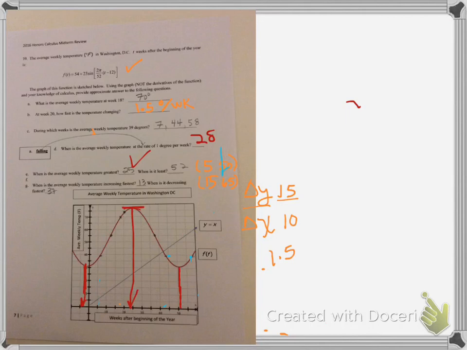Alright, now the next question takes a little interpretation. It says, when is the average weekly temperature increasing the fastest? So again, let me just erase some of the things I have here. And where is it increasing at the greatest rate? That's asking me for an inflection point. So give me an inflection point. I said it looked to me, and I'll change colors again, that right here is a positive inflection point. And that ends up being at 13 weeks. So that's when it's increasing the fastest.